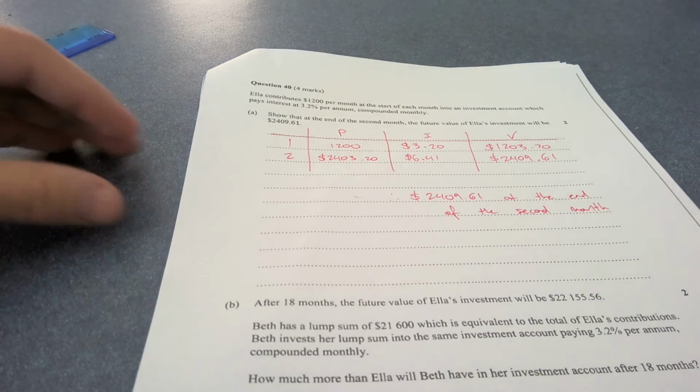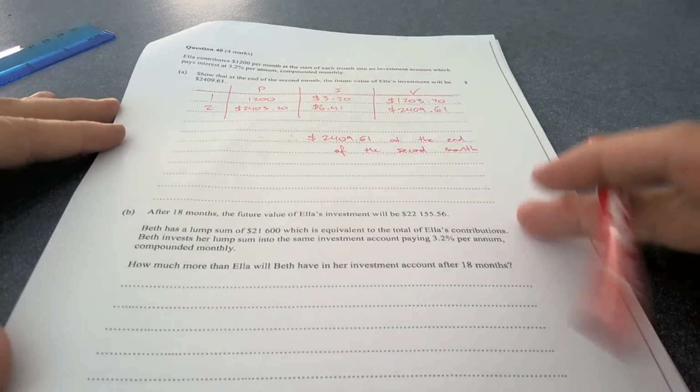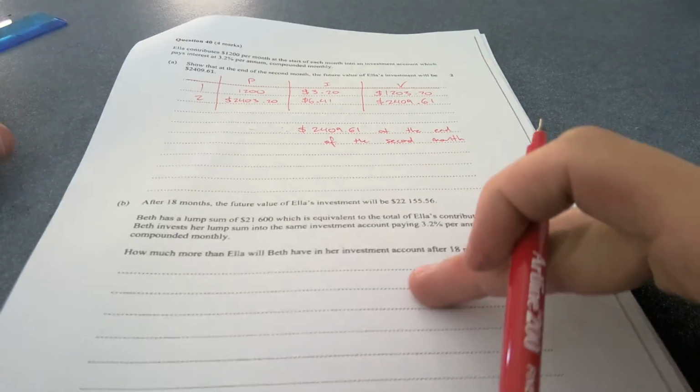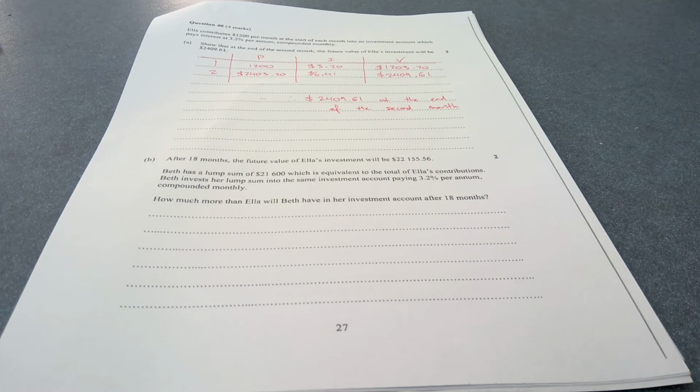All right. So I've just did that as a table, but there's lots of different ways of doing that. You can do it a bit more, I don't know, arithmetically. So after 18 months, the future value of Ella's investment will be that. Beth has a lump sum of that amount, which is equivalent to the total of Ella's contribution, but she wants to just put that money in one chunk and just let it grow. So how much more than Ella will Beth have after the investment has been finished?